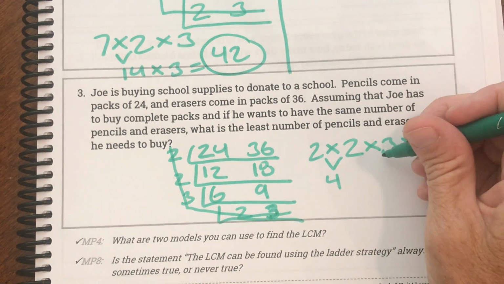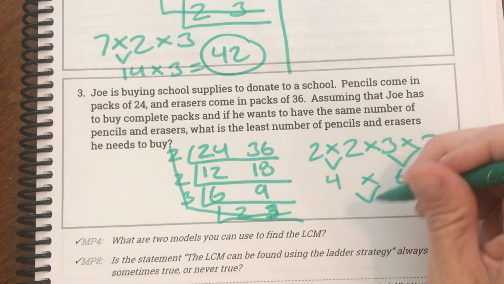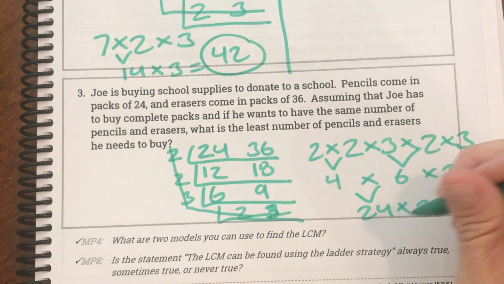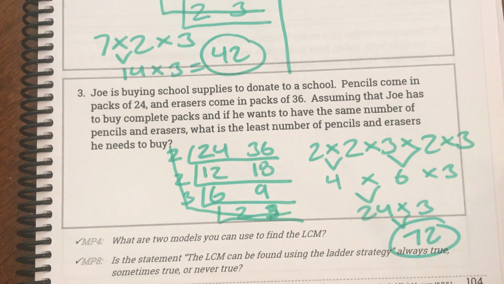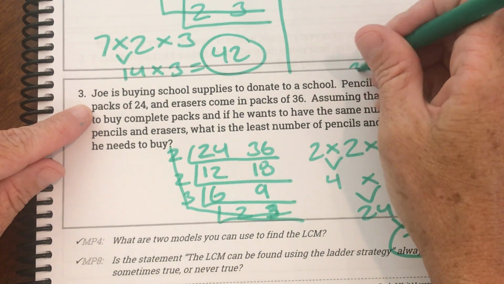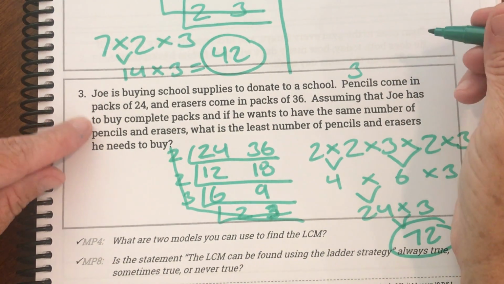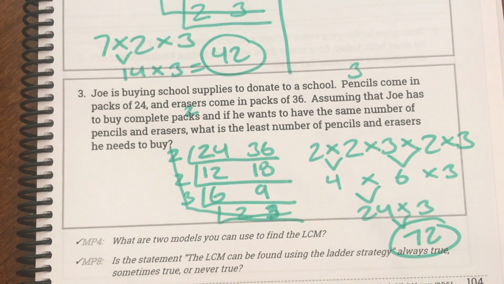So we get 4 times 6 times 3. So we get 24 times 3. Wow, so we get 72 is the first one. So 72 is our first multiple, so he would need to buy 3 packs of pencils. I don't really have room. So 3 packs of pencils, and then he would have to just buy 2 packs of erasers, and he would have enough.